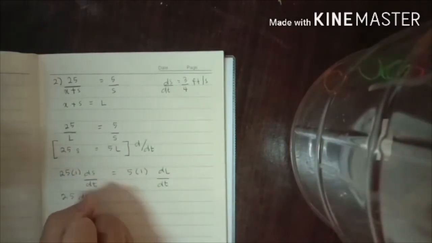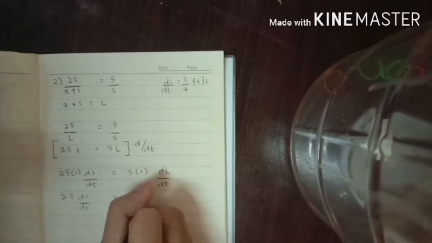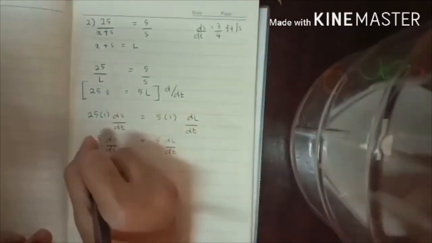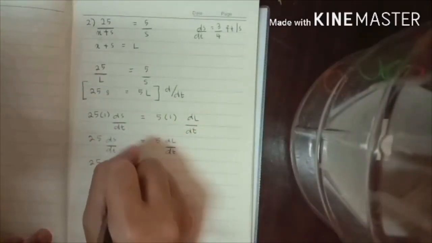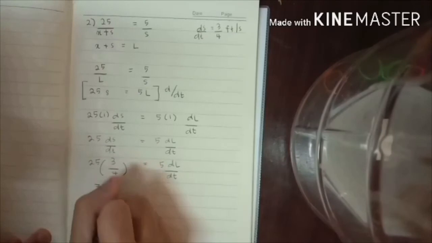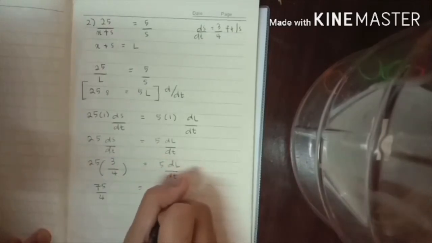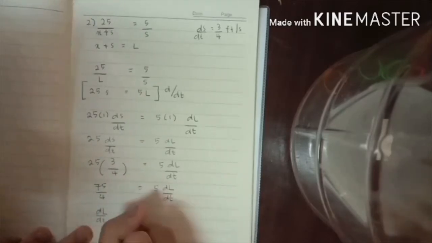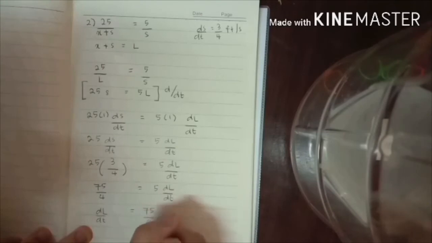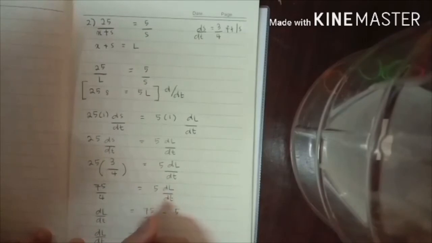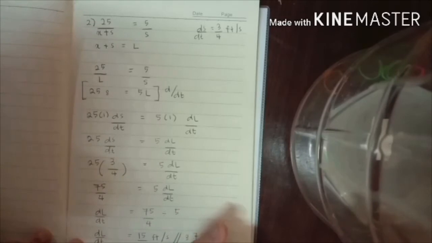So we substitute ds over dt with the value given. It will become 75 over 4 equal to 5 dl over dt. And then the answer for question number 2 is dl over dt equal to 15 over 4 feet per second or 3.75 feet per second.